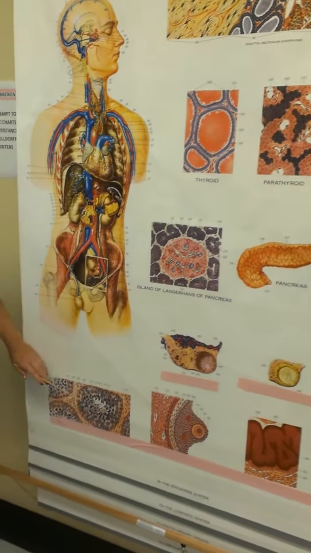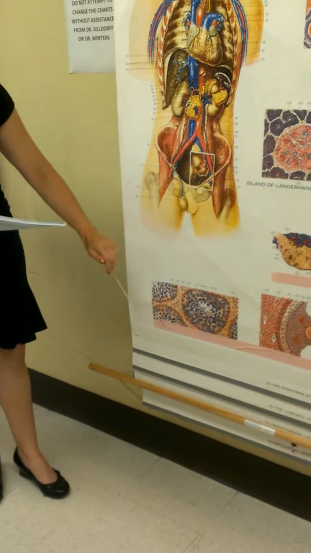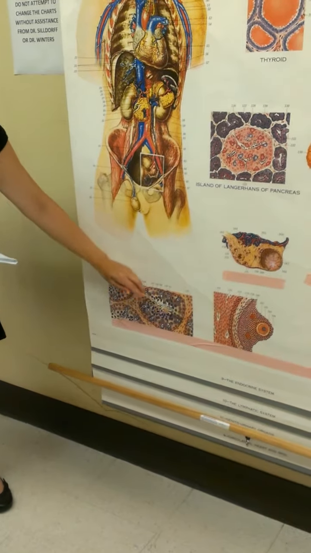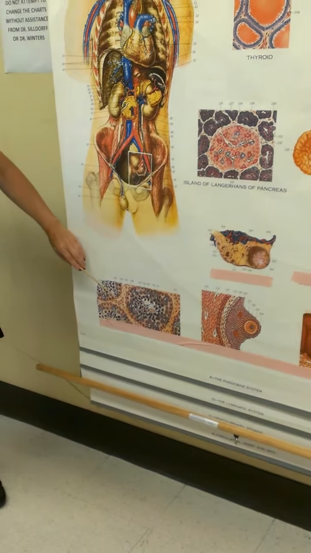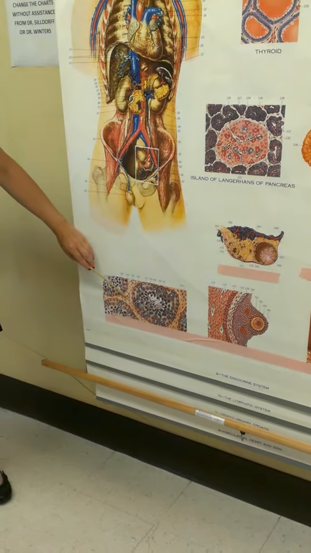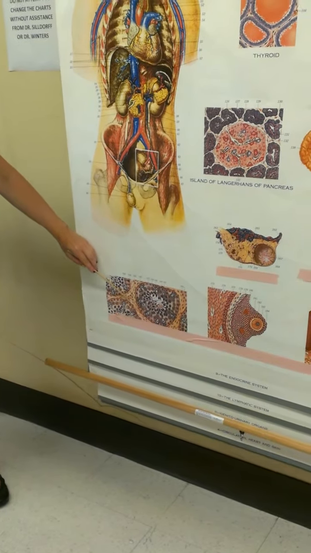For the testes, we're looking at this picture down here. These circles, we're not worried about what's in those circles. We're worried about the cells that are outside of the circles, which are the interstitial cells. And that's all of these.